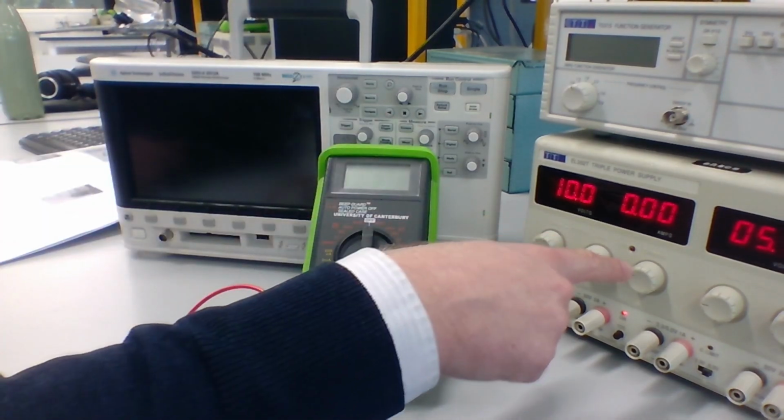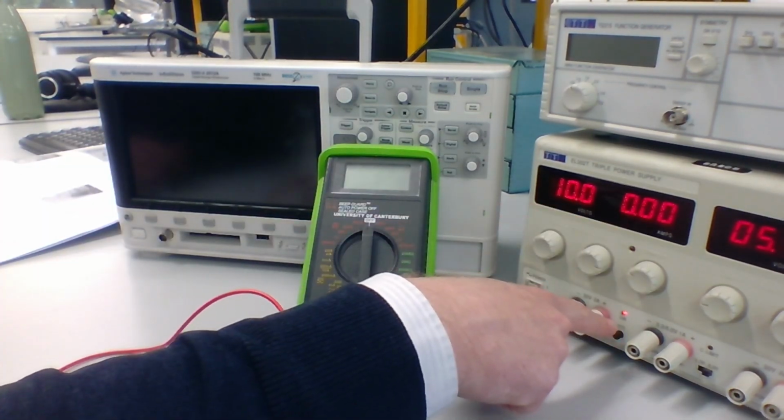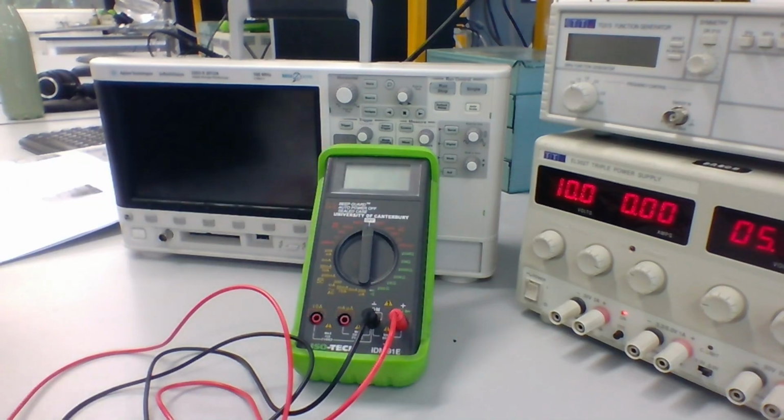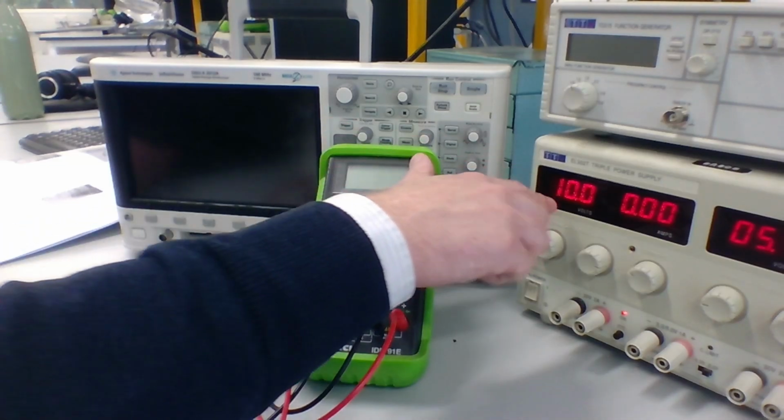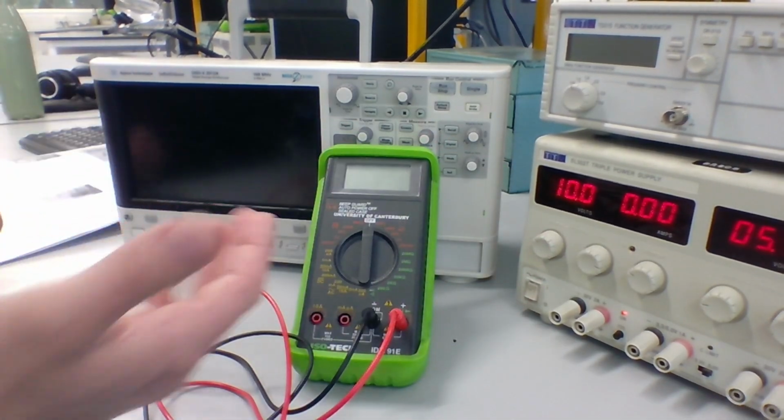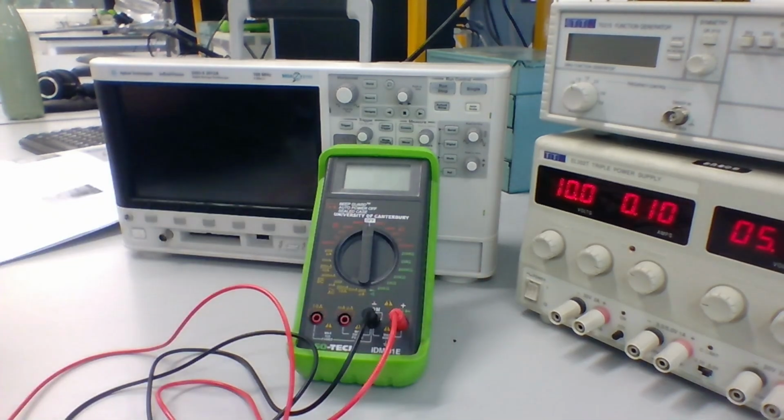Do not change the current limit when the output is on. It will not show you what the current limit is, only how much current is being drawn. Similarly, I don't recommend changing the voltage here if you can avoid it. Only change these things with the output turned off. Otherwise, you'll end up with currents and voltages you don't expect, and you will probably destroy things in your circuit.